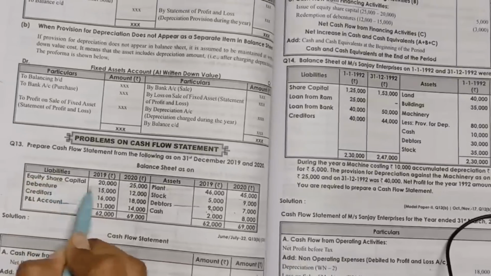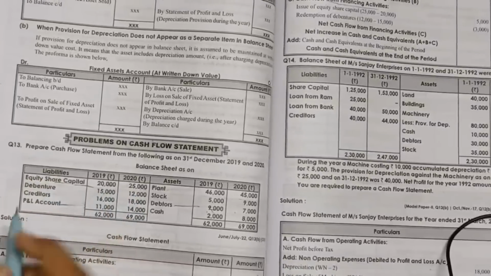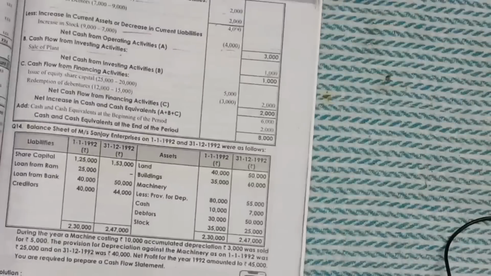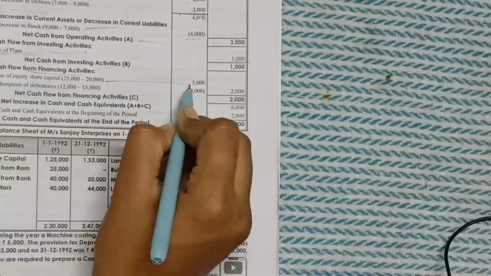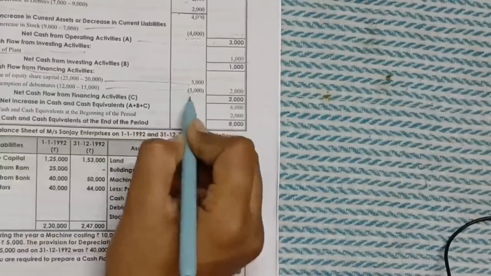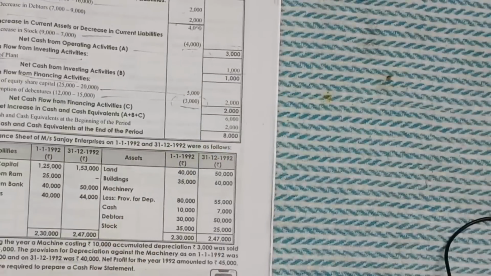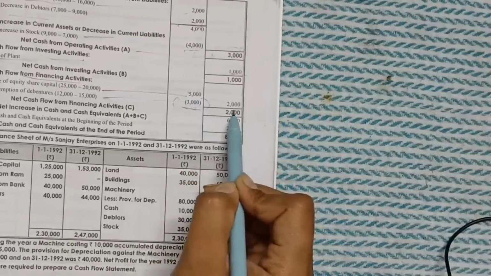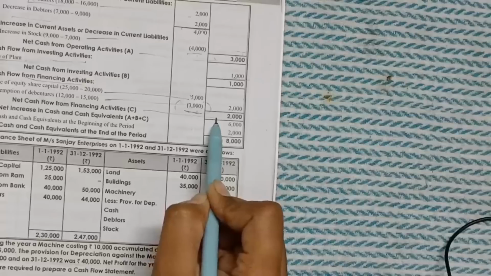Next, cash flow from financing activities. To know it, just see here. Share capital we had 20, now 25. 5000 is issued. Next, debentures. Last time you had 15,000, this time you have 12,000, which means redemption. You have repaid that. Issue of share capital is 5,000. Redemption, how much have you paid? 3,000. We are paying redemption, no? Means repayment. Repayment is nothing but we need to minus. From 5,000, if you minus 3,000, you will get 2,000. Net cash flow from financing activities is 2,000.